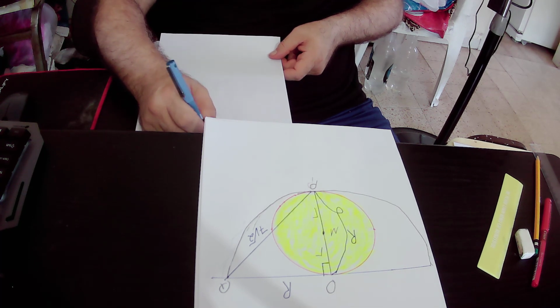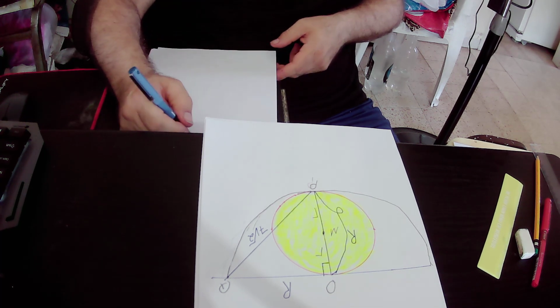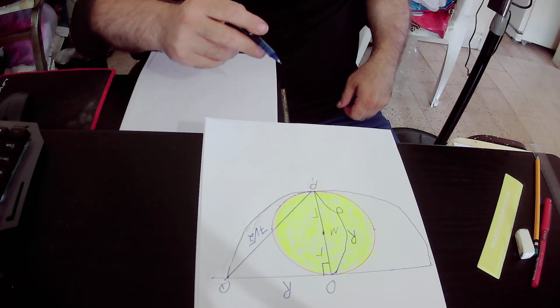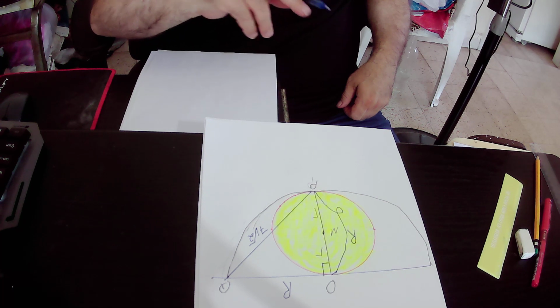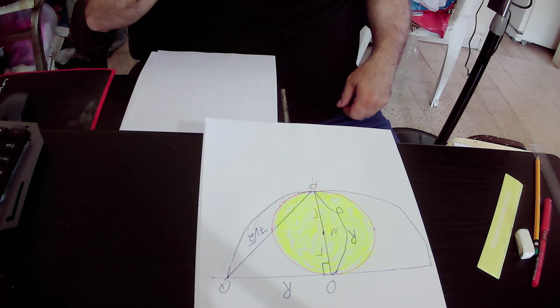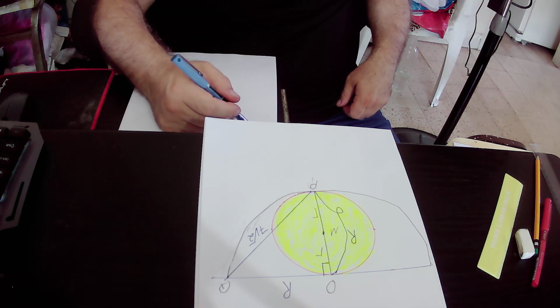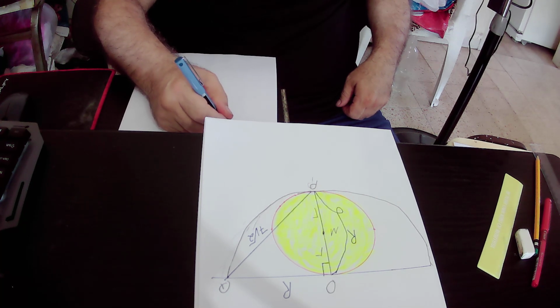We will actually use the Pythagorean theorem in order to find out the value of capital R, that is the radius of the semicircle. First of all, I will write down the Pythagorean theorem.